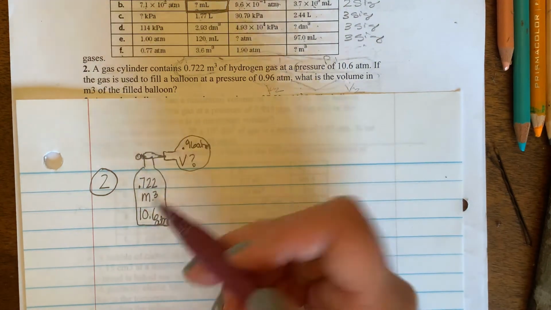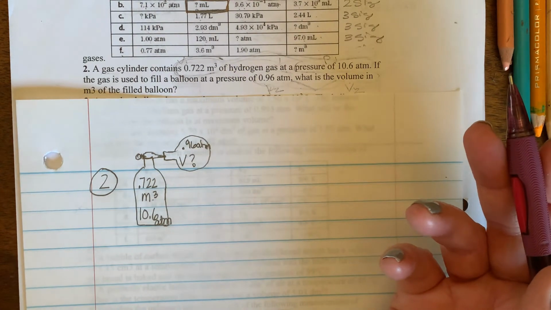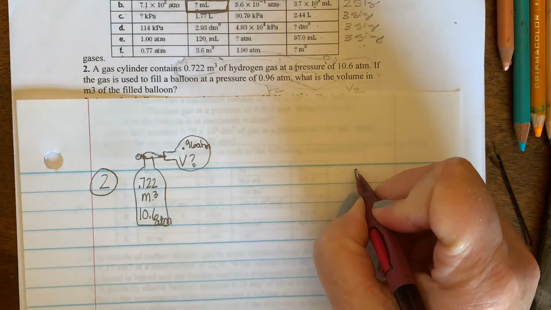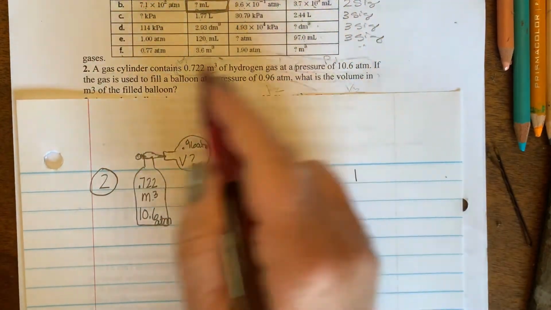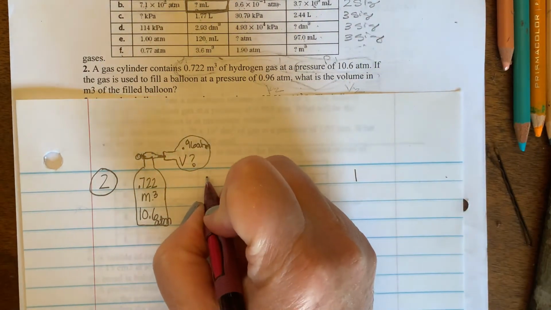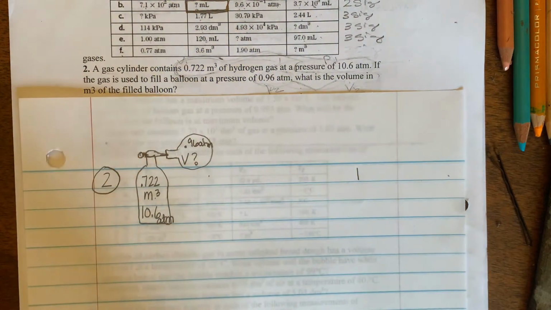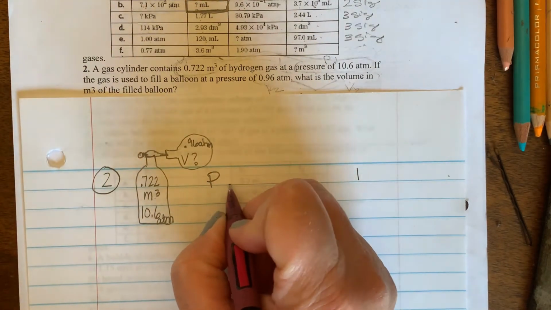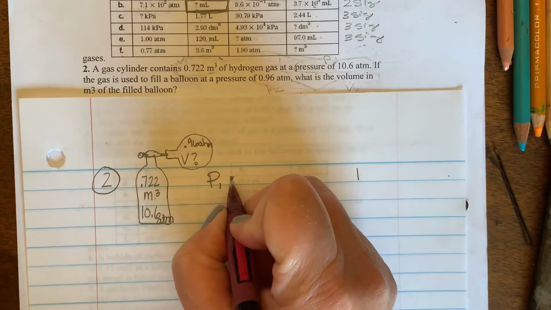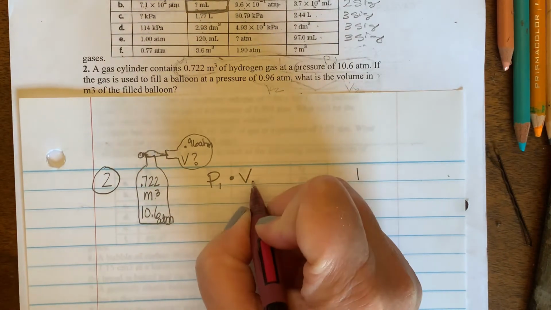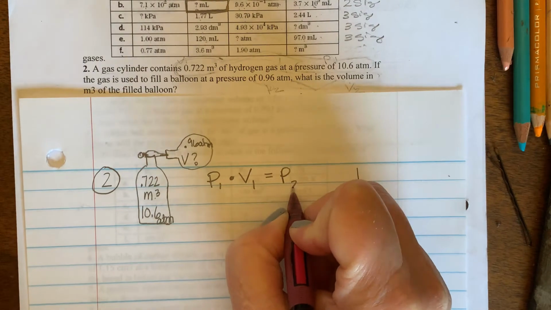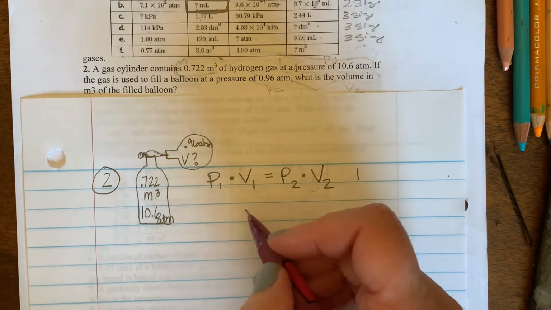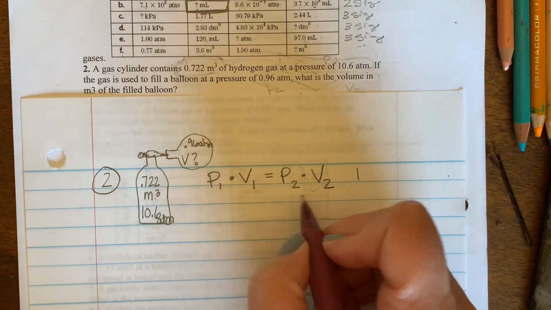And even if you didn't draw a picture to show what we're doing, you could do something in the line of a grid. We know all of these problems that we're working with here with Boyle's law are going to follow the same basic problem, which will be P1 times V1 is equal to P2 times V2. Every single one of them. So that's what we're looking for. We're looking for P1, we're looking for V1, we're looking for P2, and we're looking for V2.